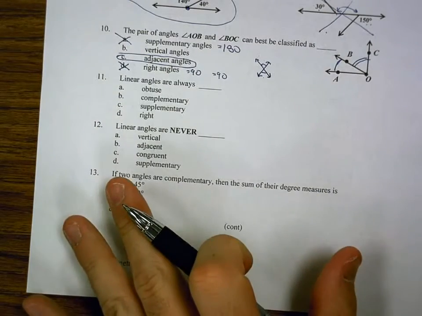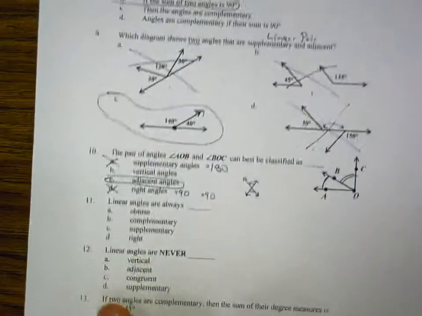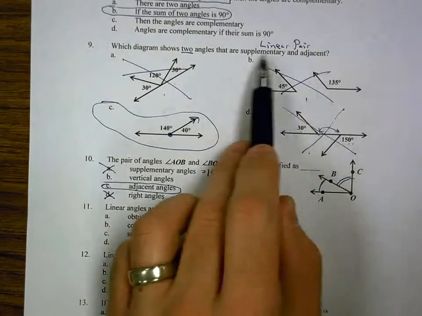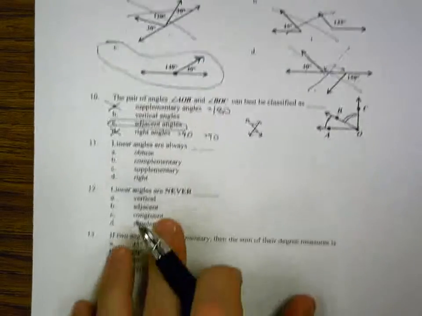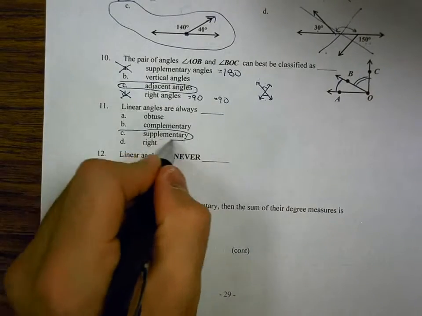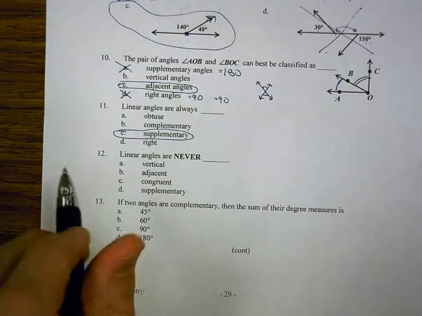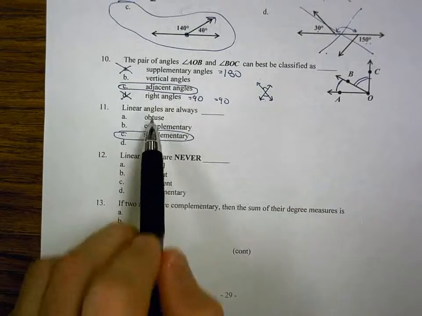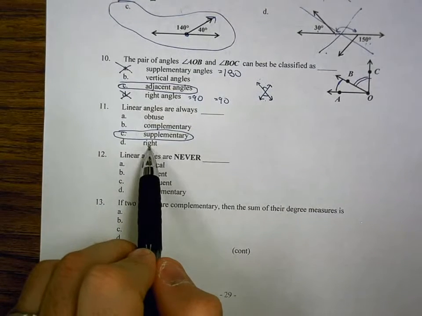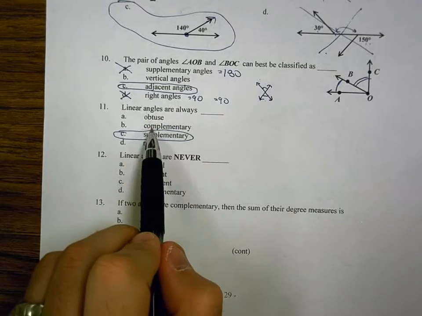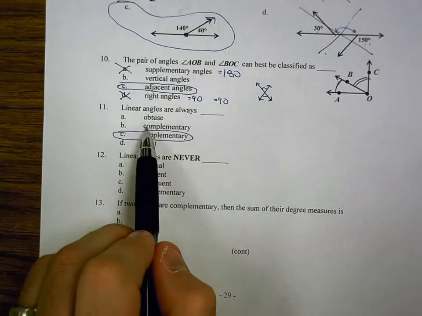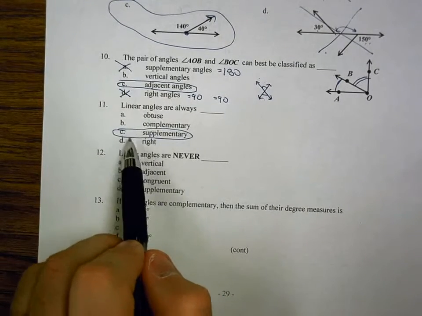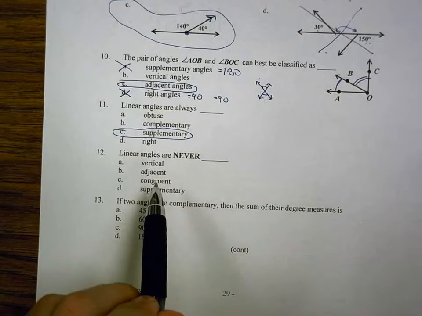11 says linear angles are always what? And even if we go back up here to our linear pair, they have to be supplementary and adjacent. The fact that supplementary is listed right there, so we're going to go with that. If one of them is obtuse, the other one's going to be acute. If one of them is right, the other one's going to be right. They're not going to be complementary. They're not going to add to 90 because they have to add to 180, but C is our best answer.